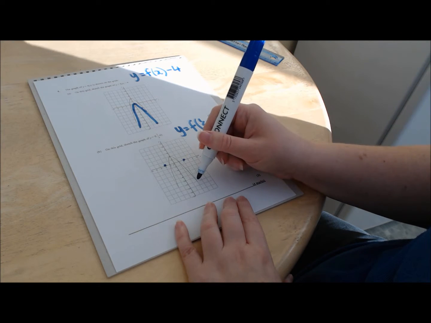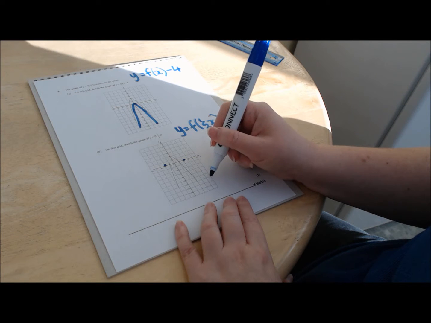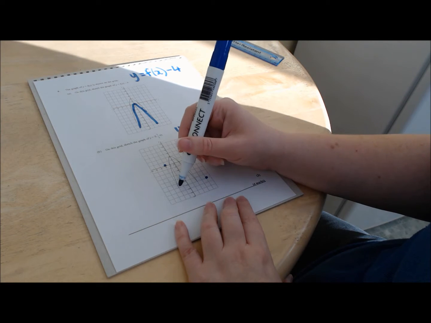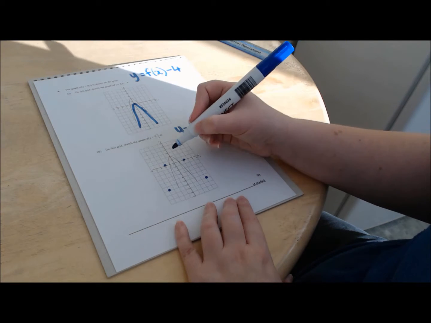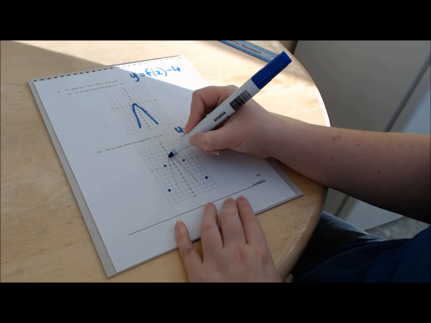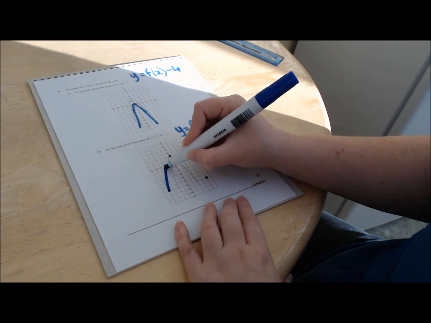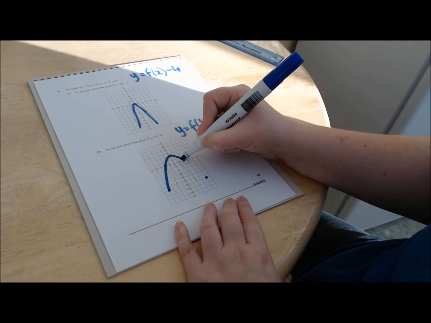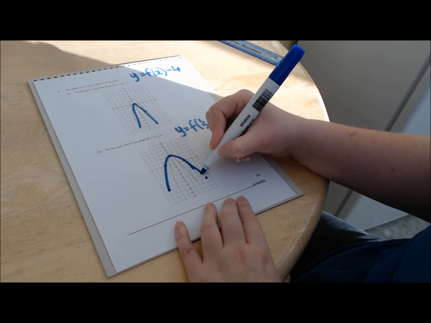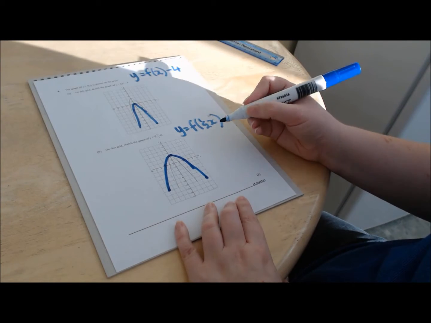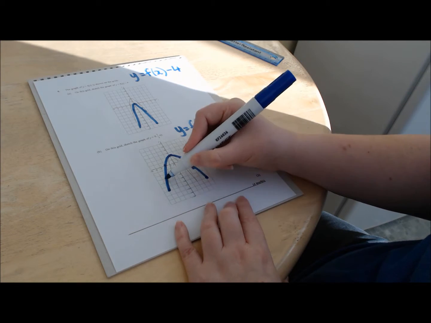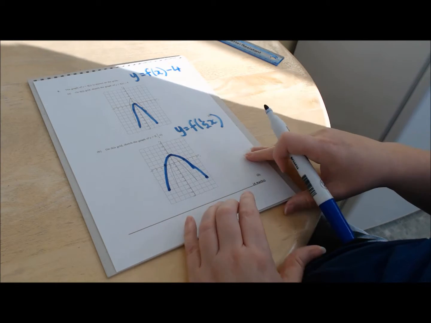Same on the other side. Here, the same is true, so that's going to go to there, and this one's going to go out to here. This one will stay exactly where it is. So we're going to draw that in like this, so you can see we've got a much fatter curve now. So here's the original, here's the changed one.